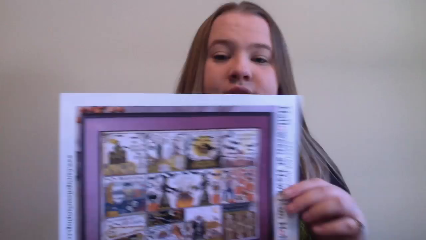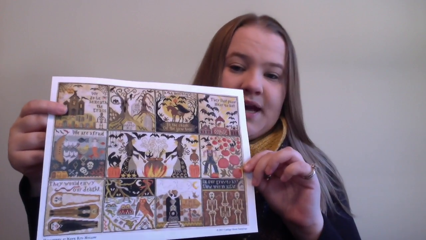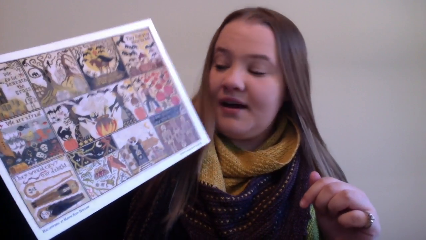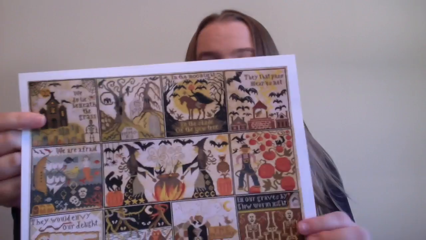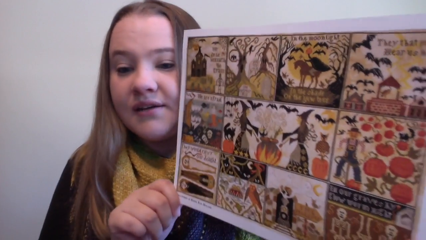But okay. And then the last question that I have is coming from Sheila S. And Sheila asks, what's on the other side of the picture? She's referring to the Halloween at Hawk Run Hollow. It looks like another picture, so I brought that. And so this is the cover that you see when you get it. And this is the back, Sheila. So yes, it's just another version, but it's blown up a little bit so that you can see all of the features of the design a little bit closer.